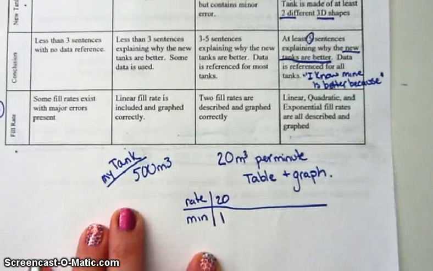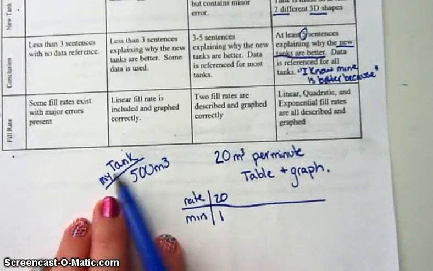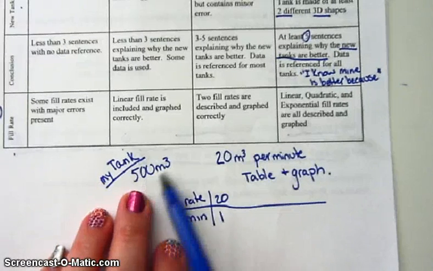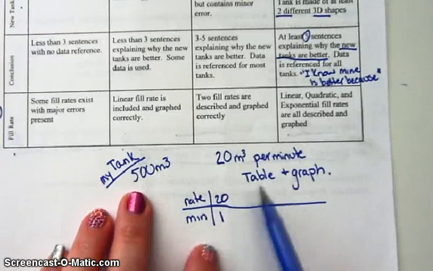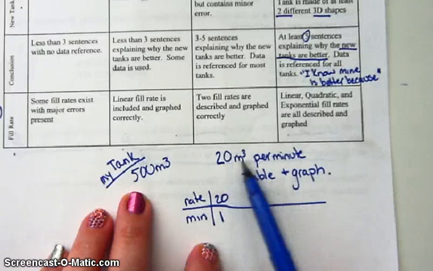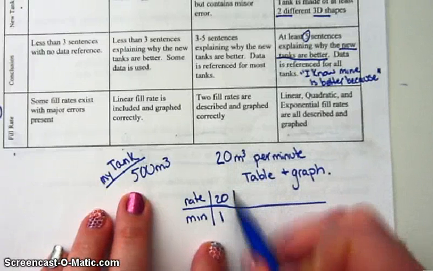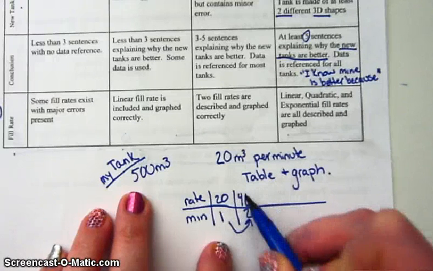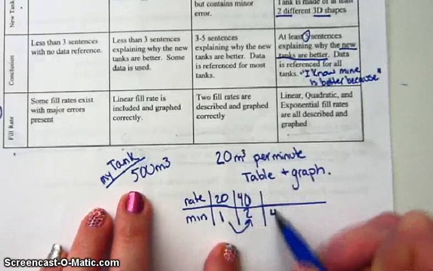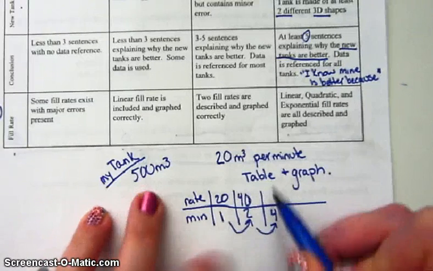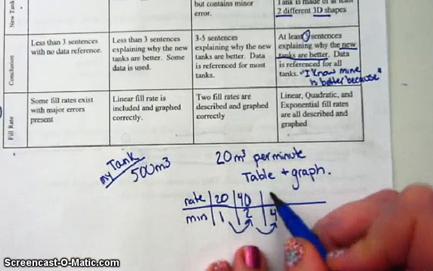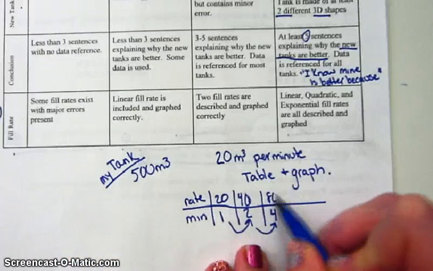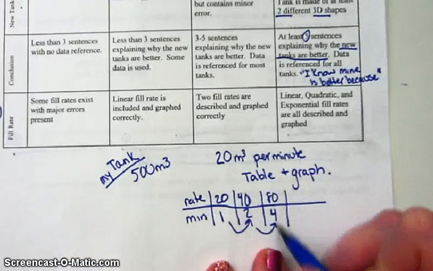So to do that last part, let's say that I've designed a tank that's 500 cubic meters big, and I'm going to be using that rate of 20 cubic meters per minute. I need to use a ratio table to figure out how long it's going to take me to get to that 500 cubic meters. And this is what I should be looking for. You can do it a number of ways.